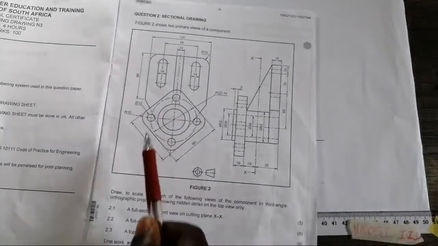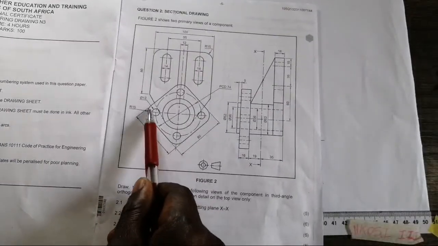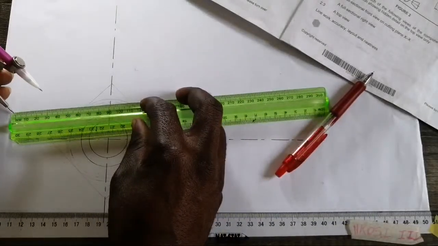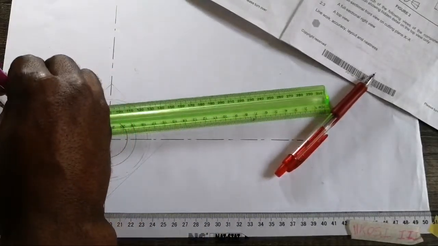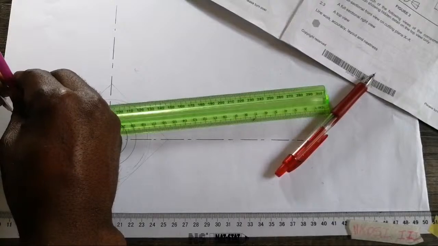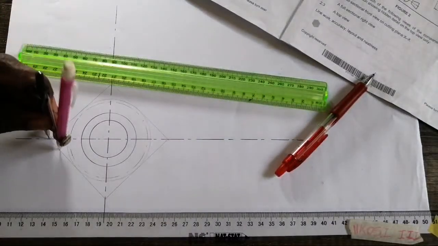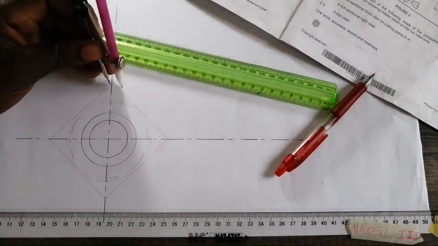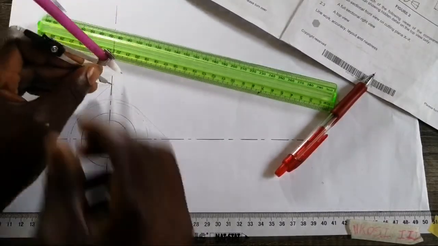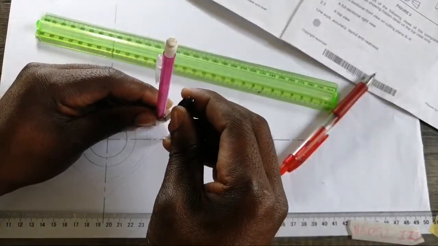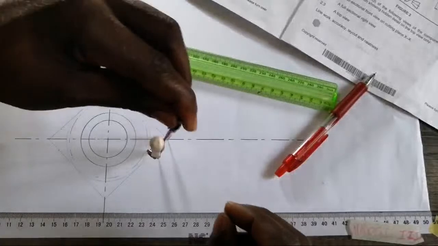You understand? Yes. So they told you that this one is radius 15 millimeter. This is my 15. I can come and mark here, mark there, mark here, and mark here, mark here, and mark here.